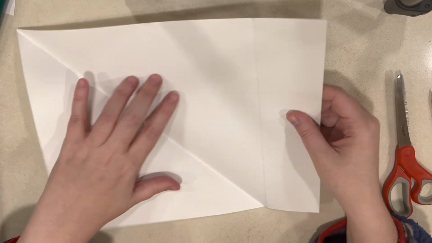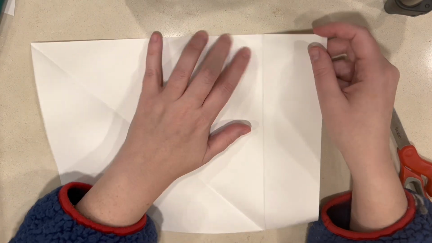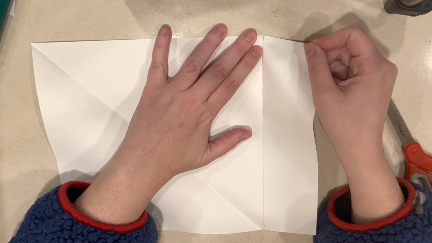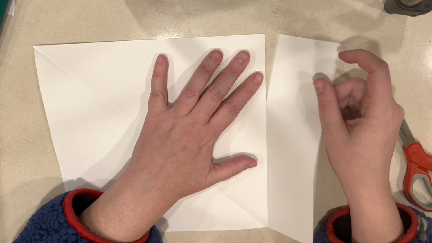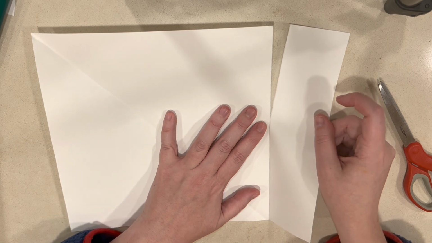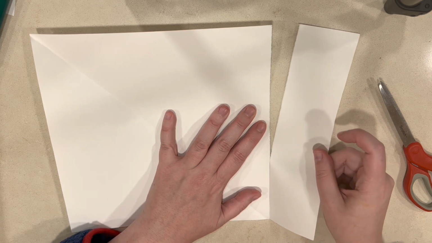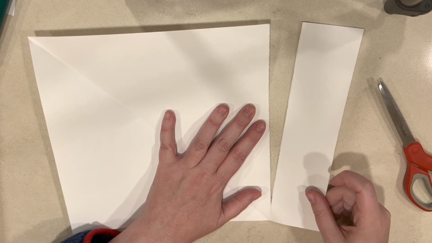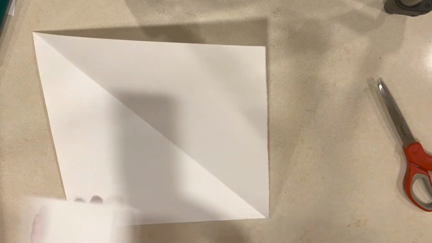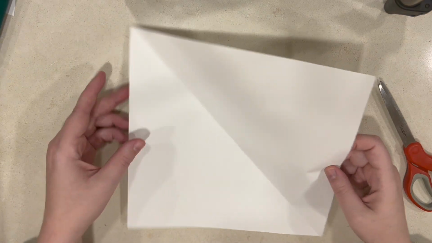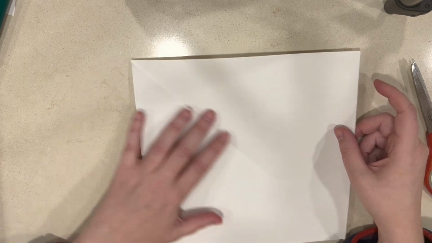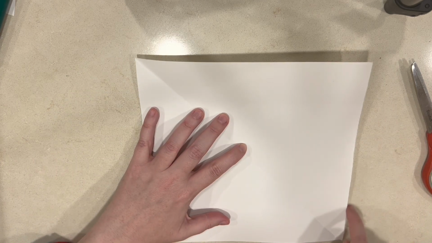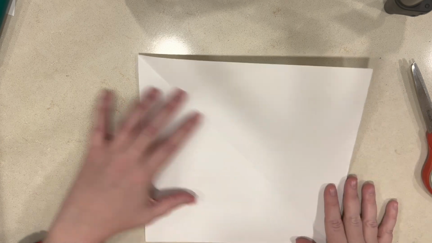And then I can unfold my paper and tear off this part. Okay, so now you can see that I've unfolded my paper and I've cut or torn off that extra rectangle.